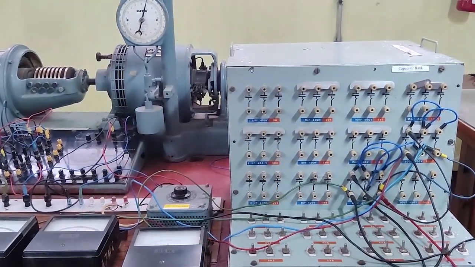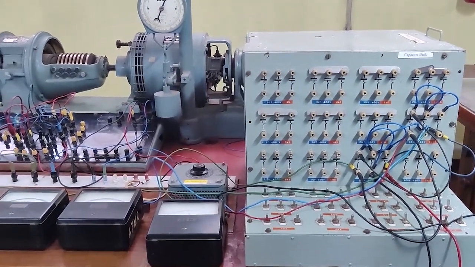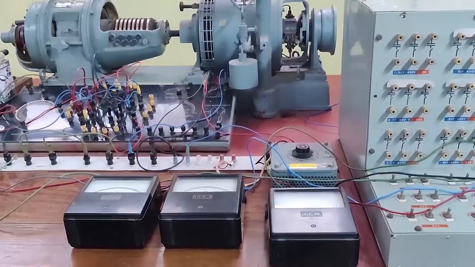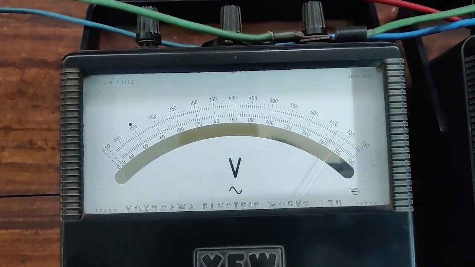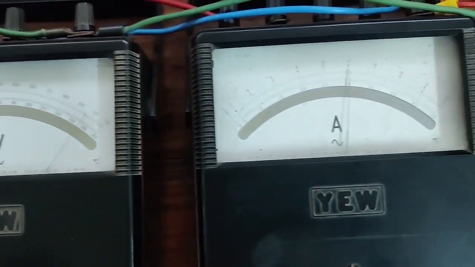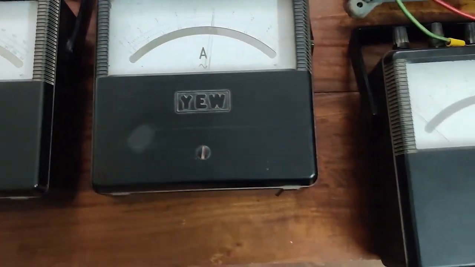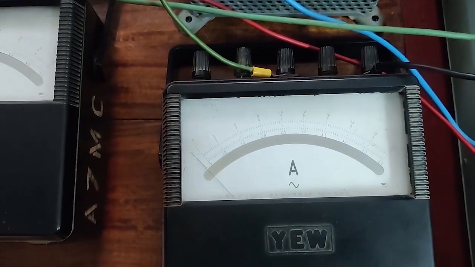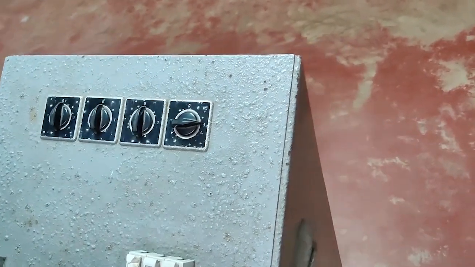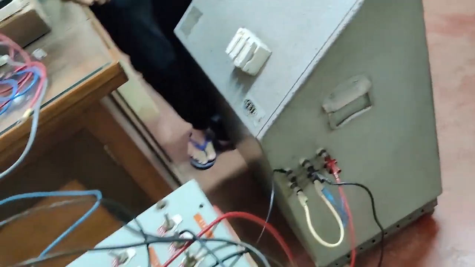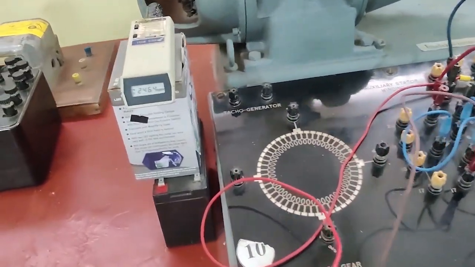We measure the voltage, currents, frequency and torque of the machine by varying the load resistance. Now the load resistance is at 0. This is the voltage of the induction machine, the current, and this is the load current. We increase the load resistance in one step. When increasing it, we have to make sure that the load current doesn't exceed 5 amperes.